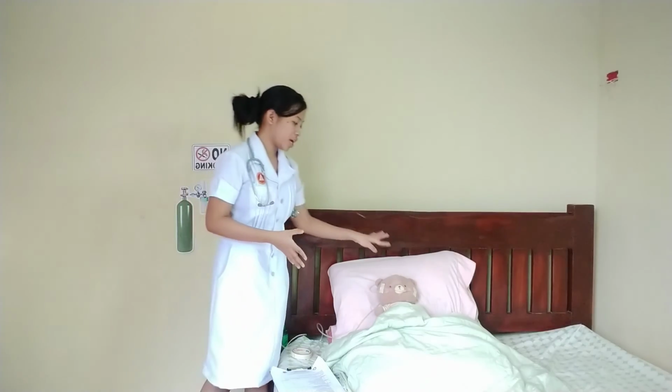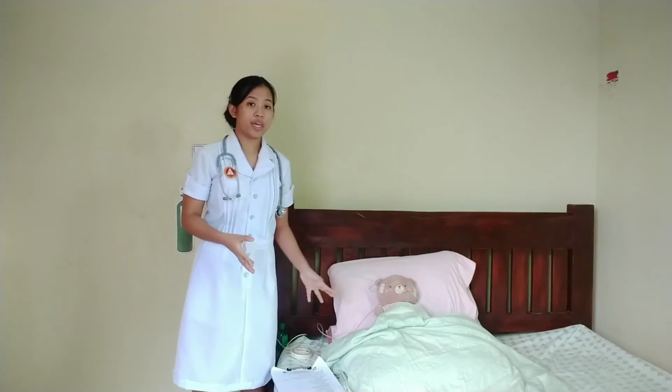We should also check behind the ears for any irritation or discomfort that may be caused by the tubing, and if it is present, we can pad it with gauze to relieve discomfort.